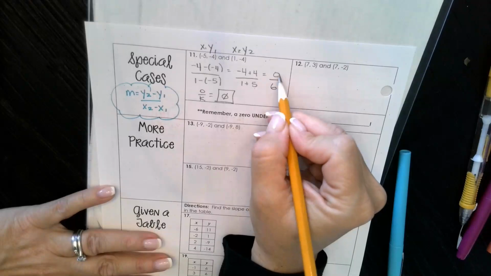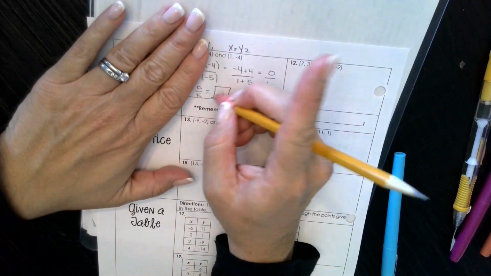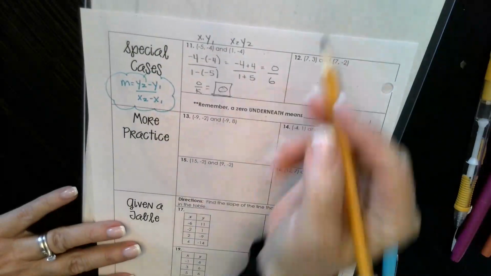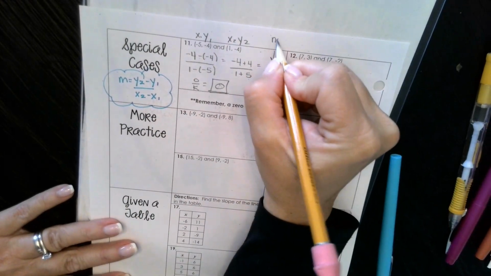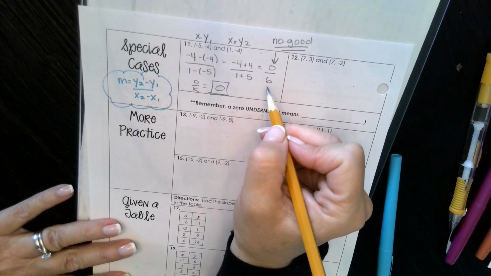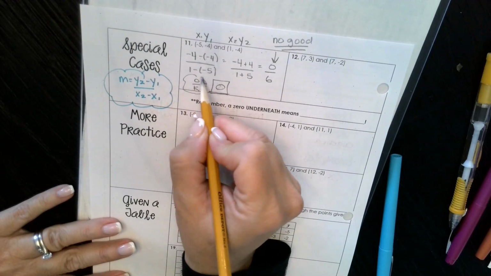So this, 0 over 6, is not an answer. I know that line bothers some of you. I'm trying to not do that. So it's just 0 is my answer. Okay, so this is no good. 0 over 6 is not the answer. The answer is just 0. Okay, and go back and look at this OK thing, right?